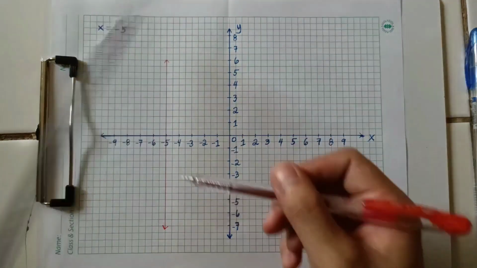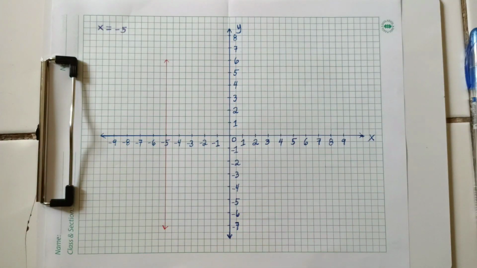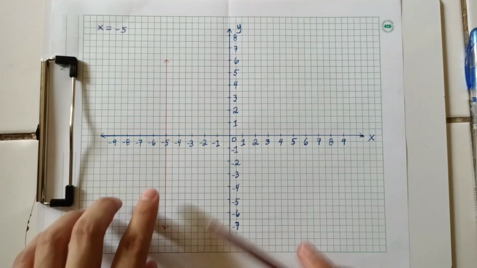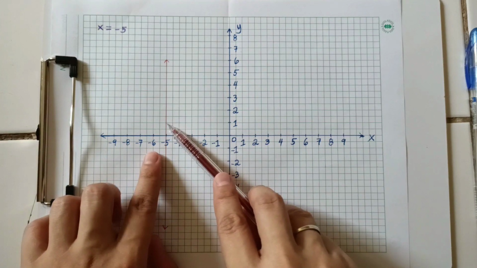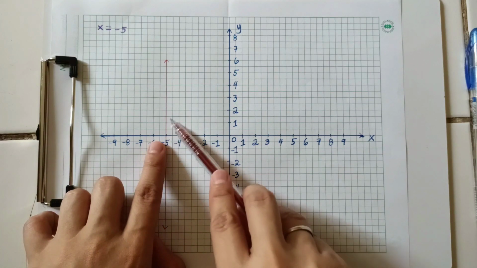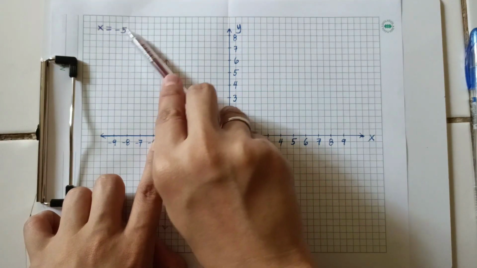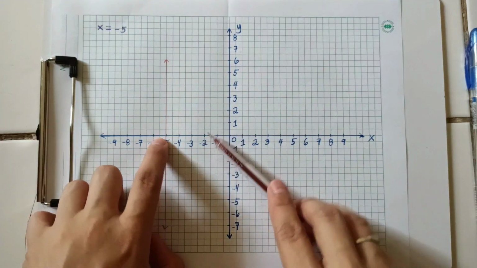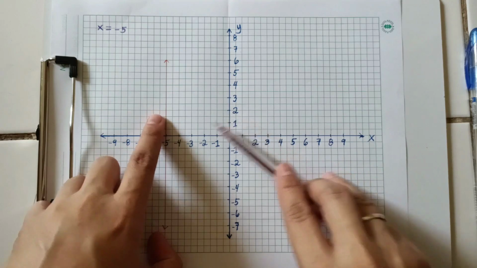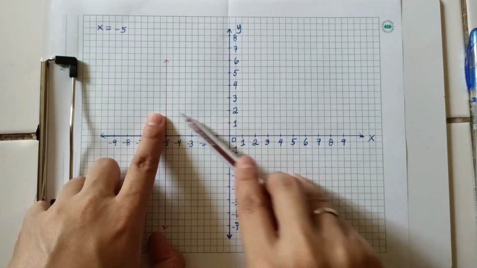Etong red na straight line, yan yung graph ng ating second example. X is equal to negative 5. Okay? If you want to check, pwede kang mag-try ng mga points. Kunwari, ito. Diba? Kapag pinangalanan ko to, this is negative 5, 1. So, check tayo na negative 5 yung una. Kapag nag-proceed tayo sa 2, this will become negative 5, 2.